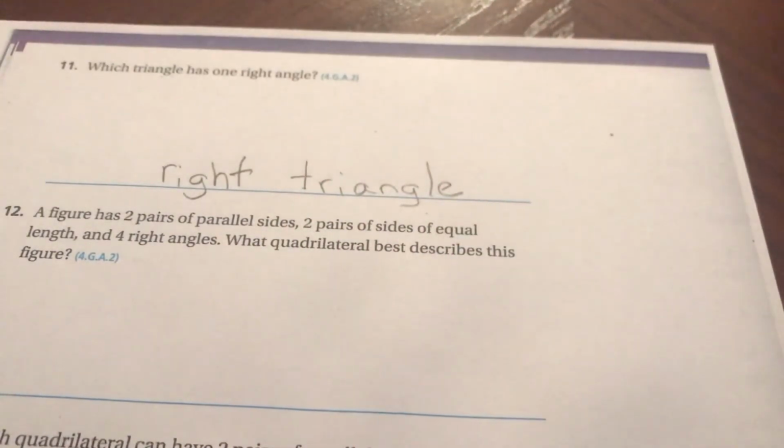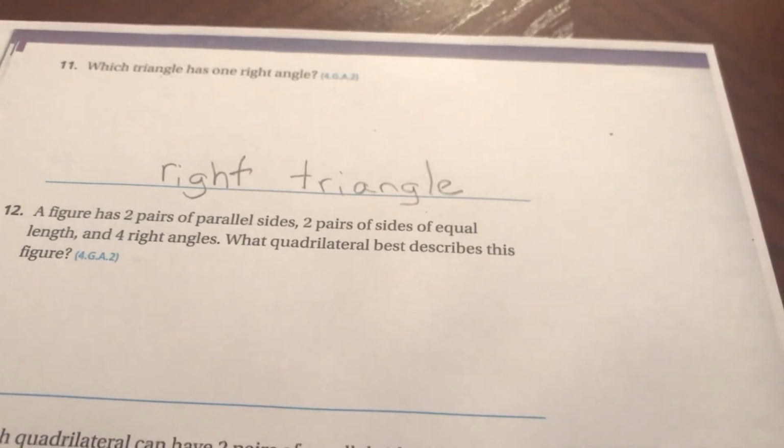Making sure that you put the word right and making sure you put the word triangle. All right, number 12.